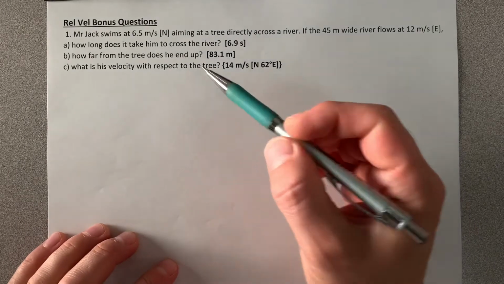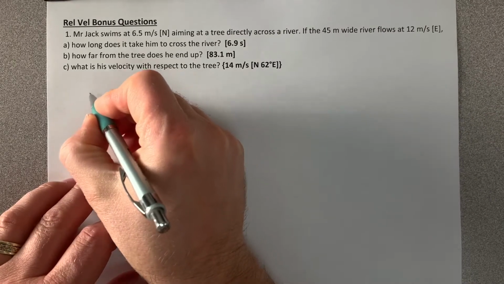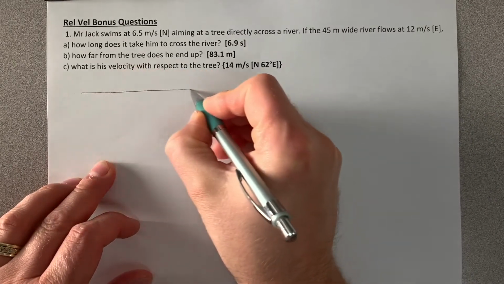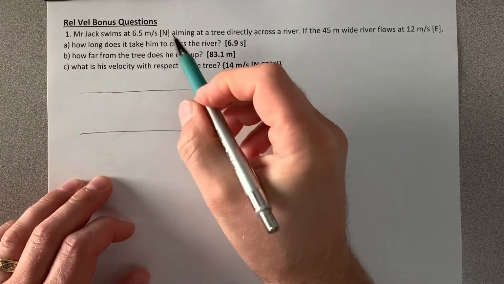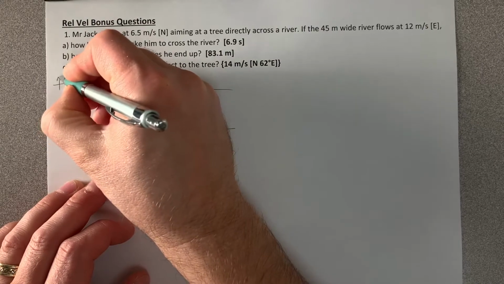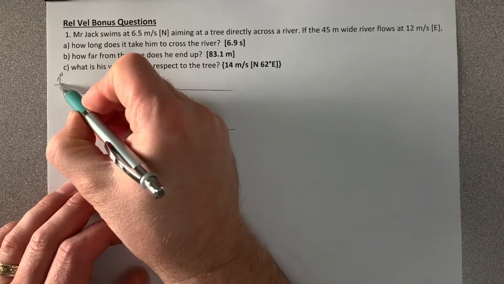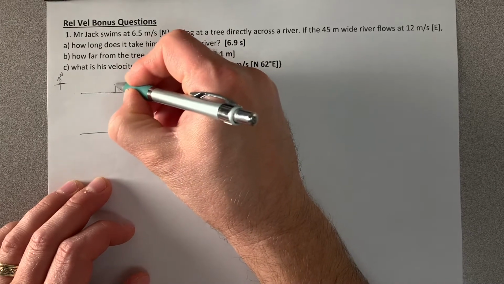In this question, we've got Mr. Jack swimming across a river. So we can picture, I don't know, here's a river. He swims at 6.5 meters per second. He's aiming north. Let's put a little north compass up here. He aims at a tree. Okay, so let's imagine right here is this tree.